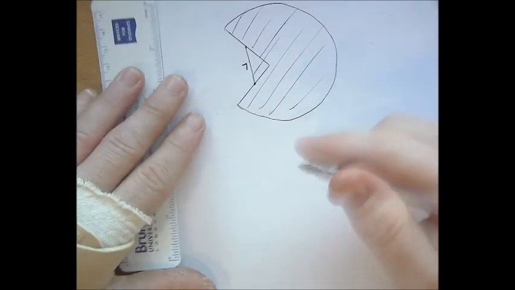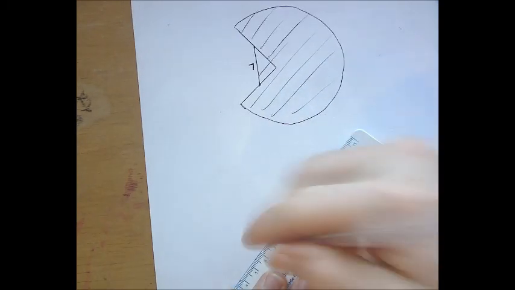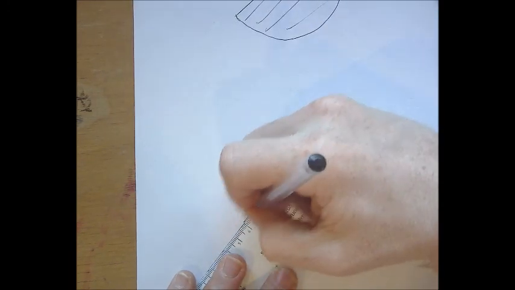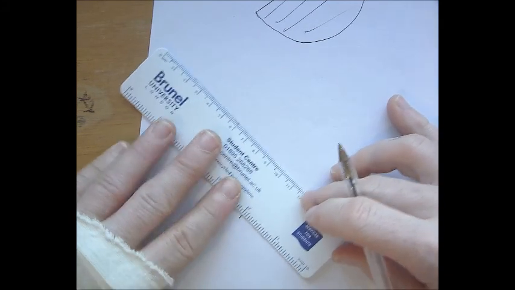Okay, now I'm just going to improve my diagram. I'll actually make this a concrete 4 centimeters just to help me draw it. I'll do a 4 centimeters there as well.